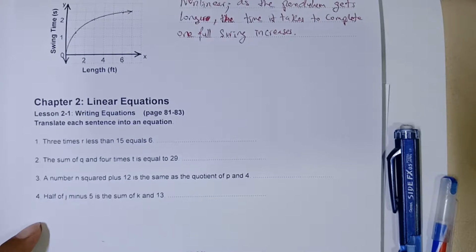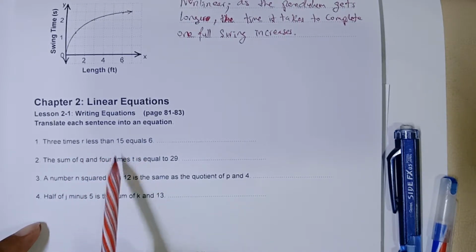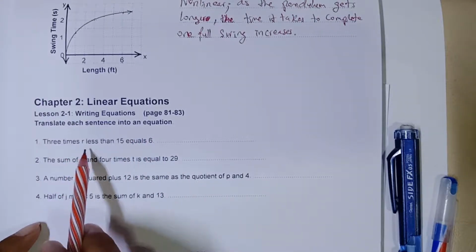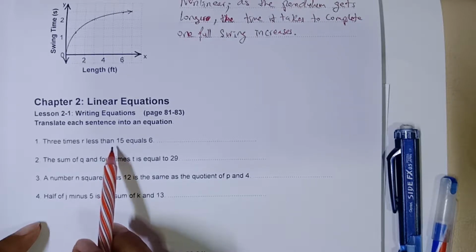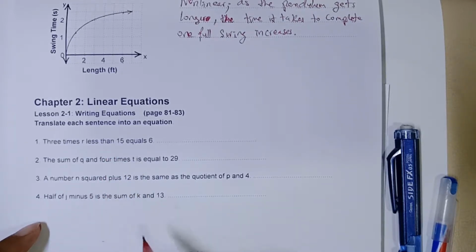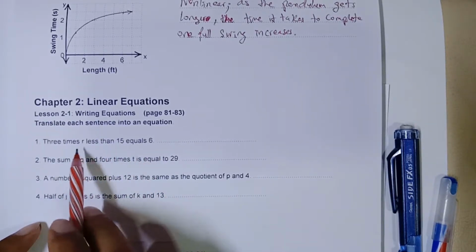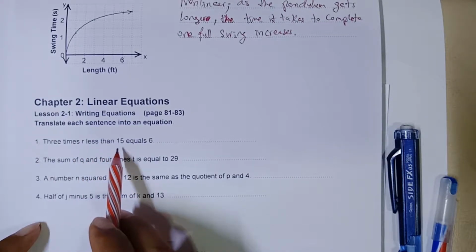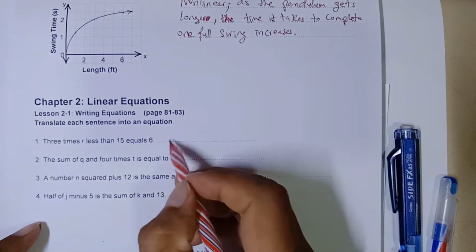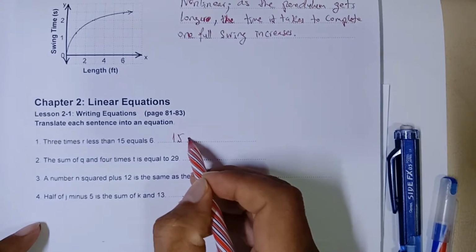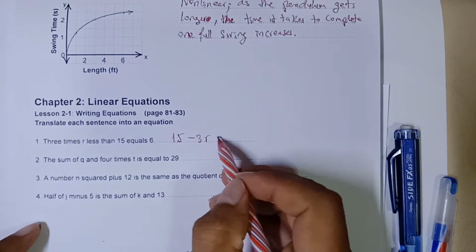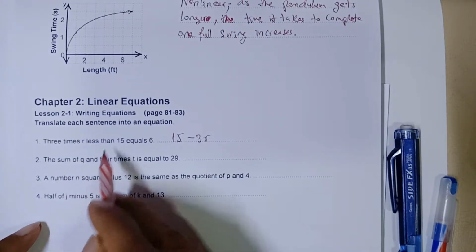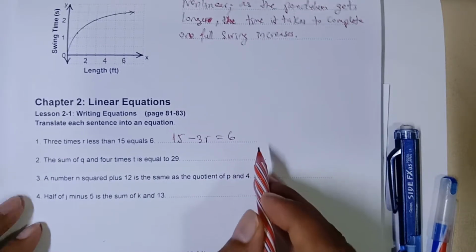Okay, lesson 2-1, write an equation. Translate each sentence into an equation. Number 1: 3 times r less than 15 equals 6. So you have 15 minus 3r, so 3 times r less than 15 equals 6.